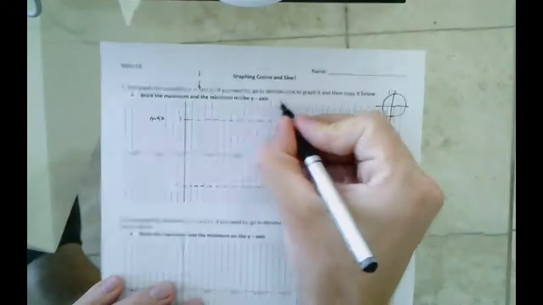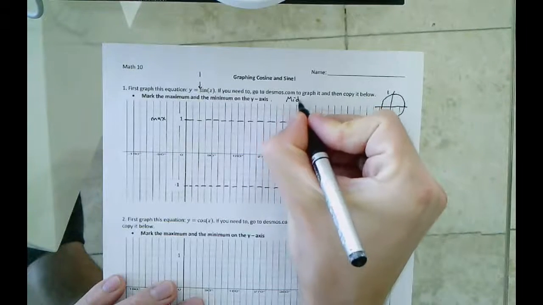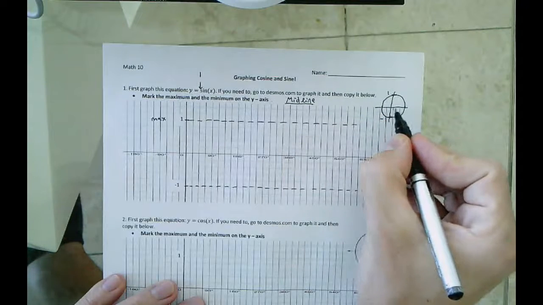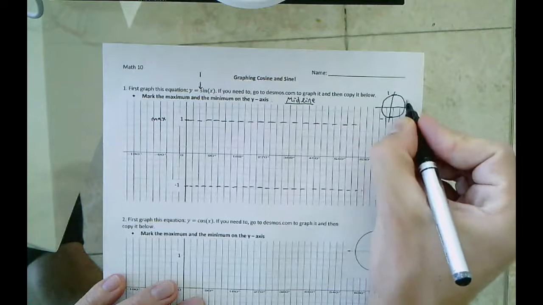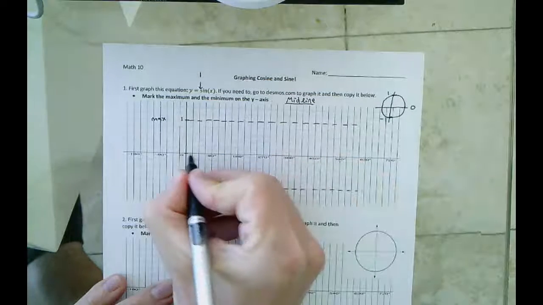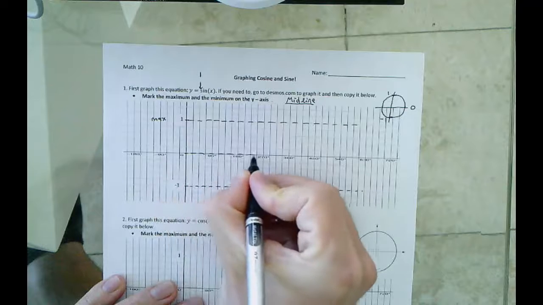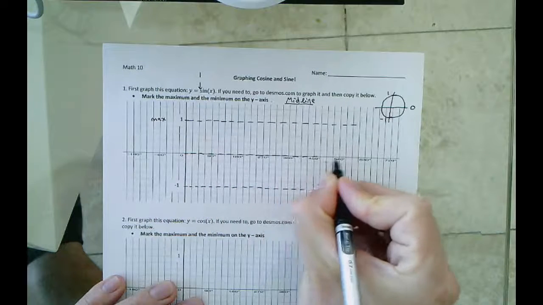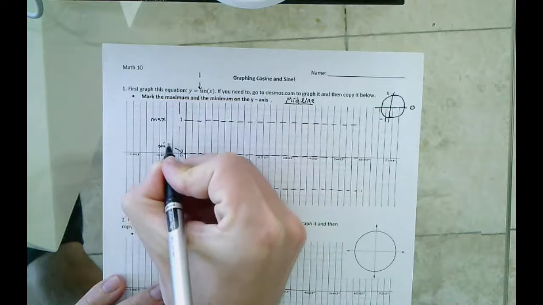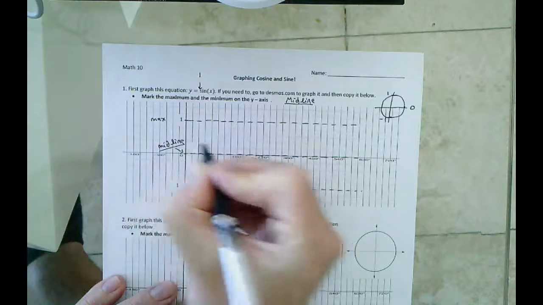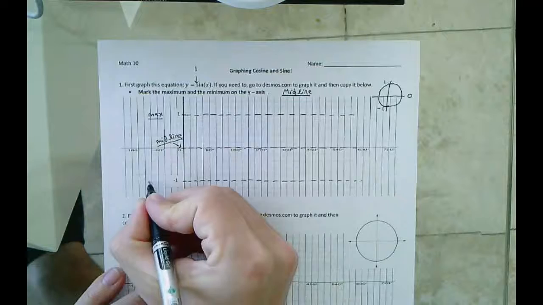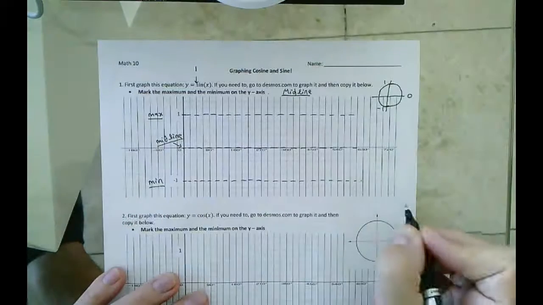also mark the midline. The midline is just that line right in the middle of our graph. And this one's going to be right in between 1 and negative 1, which is at 0. So I know that at 0 right here, I'm going to put another dotted line, and that's going to be my midline. And I'll label that right over here. A little arrow, midline. Okay, so we have our maximum, we have our minimum, and we have our midline.